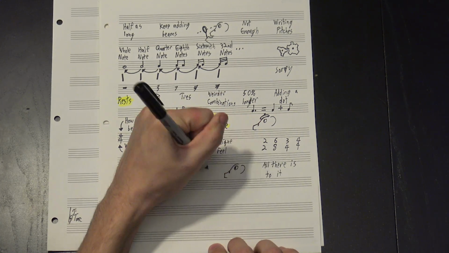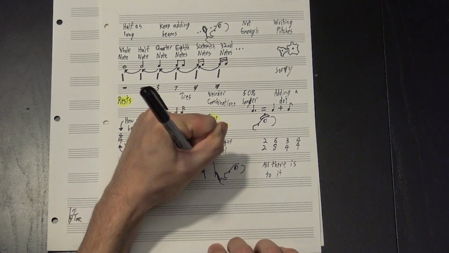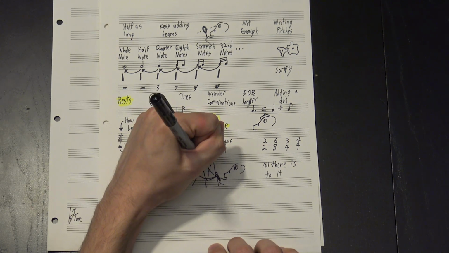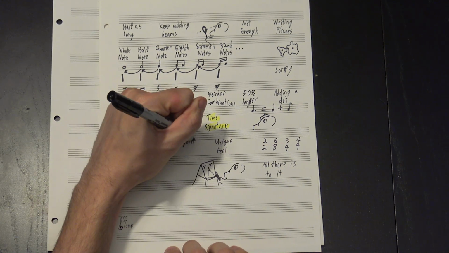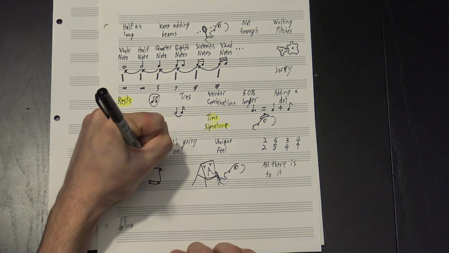Like anything else, it takes some getting used to, and if you really want to learn this stuff, there's no substitute for just sitting down and practicing. But hopefully this has at least given you some idea what's going on when we write music down.